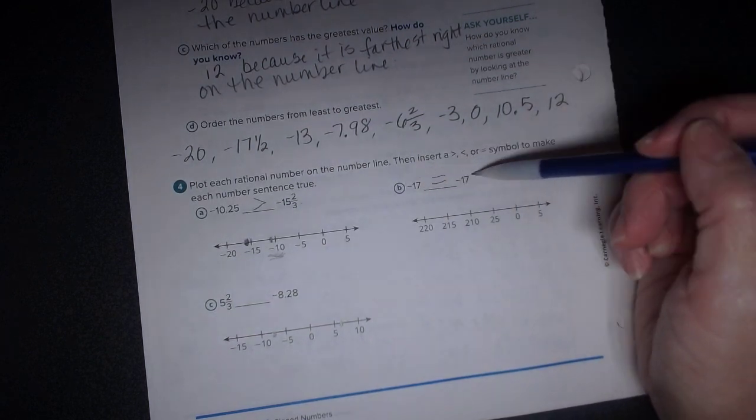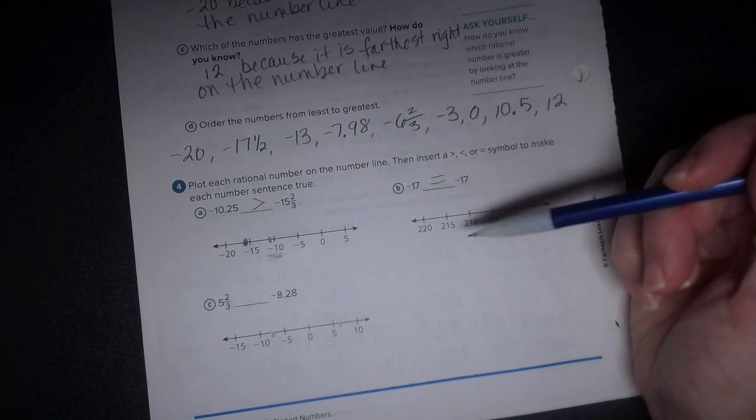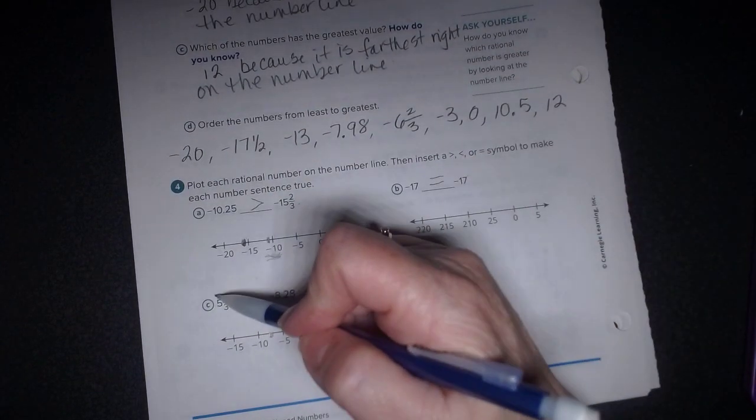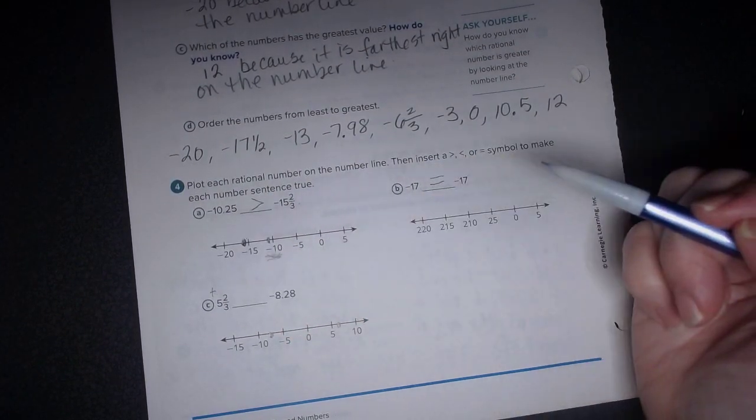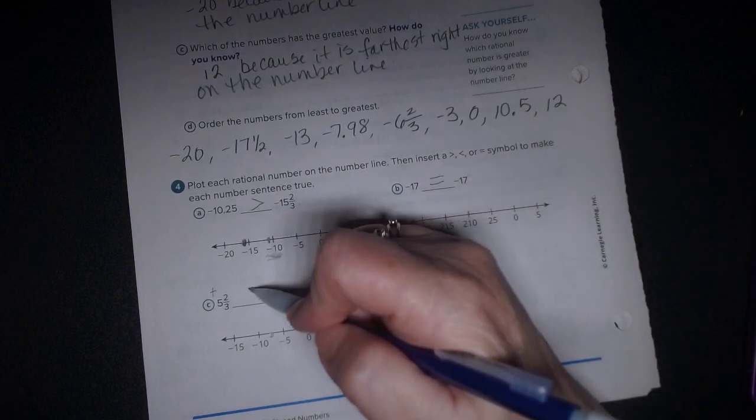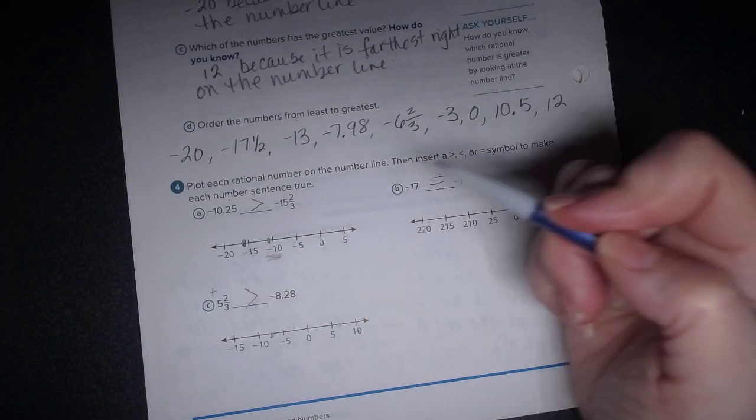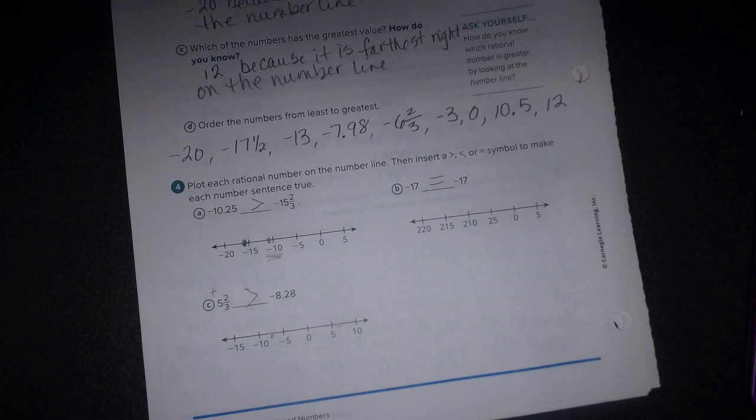Here they were both negative and the same number, so it was equal. Here we have one that has a positive value and one that has a negative value. So the positive value is always going to be greater than that negative value. Is there ever going to be a time that a positive number is less than a negative number? No, certainly not.